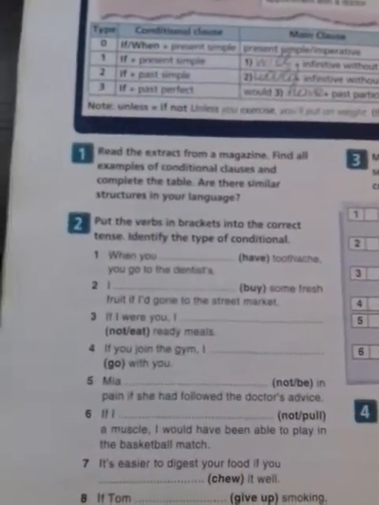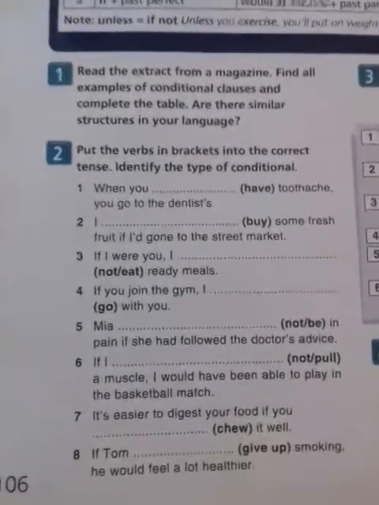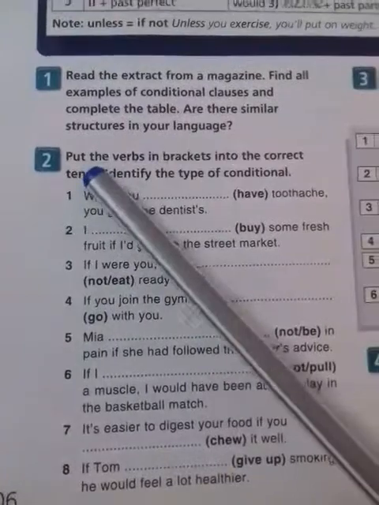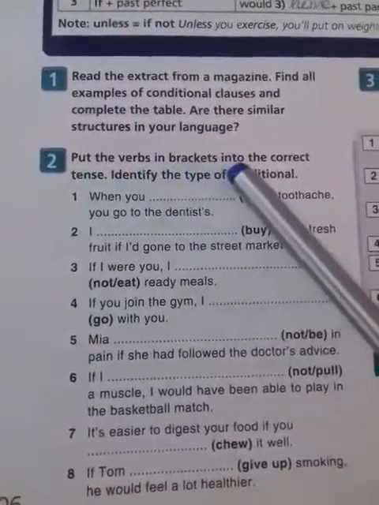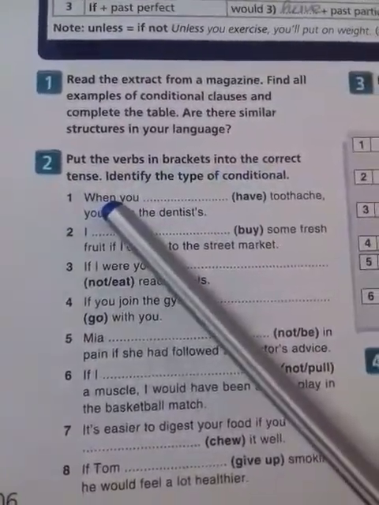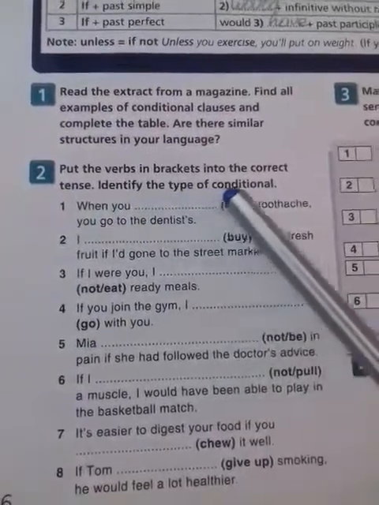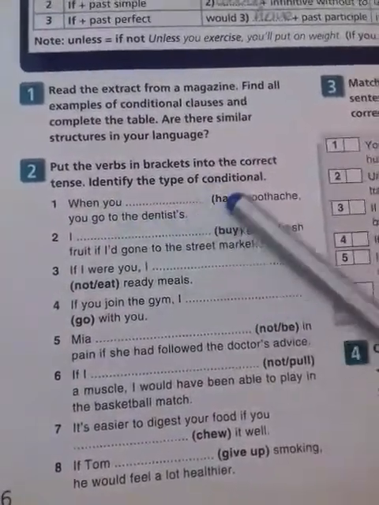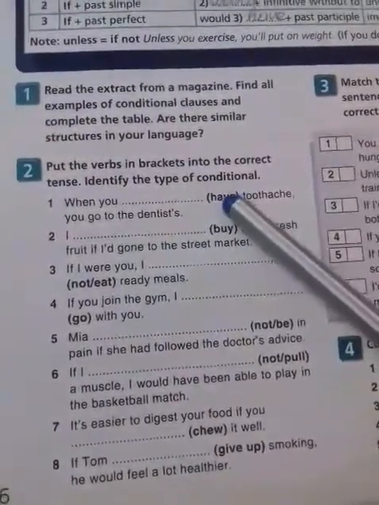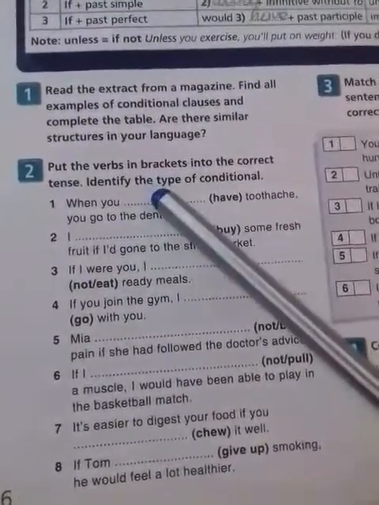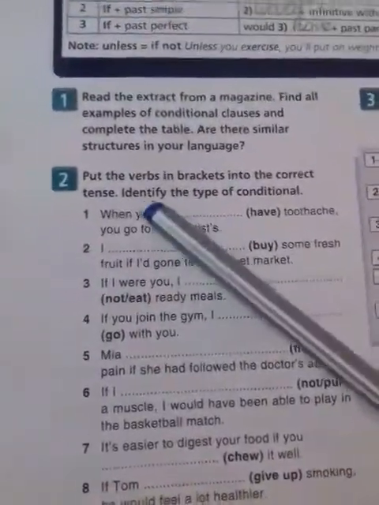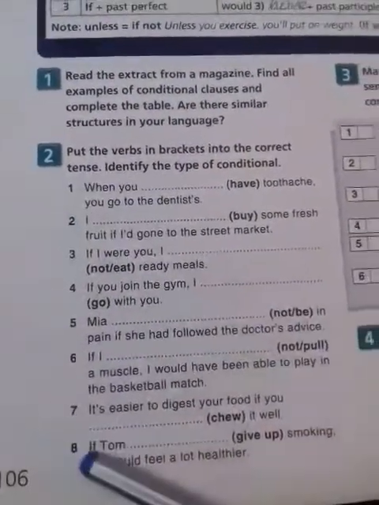After completing exercise 1, you're going to focus on exercise 2. In exercise 2, you have to put the verbs in brackets into the correct tense and then identify the type of conditional. So basically, you are going to put the verbs in brackets into the correct form, and then you are going to identify the type of conditional in sentences 1 to 8.